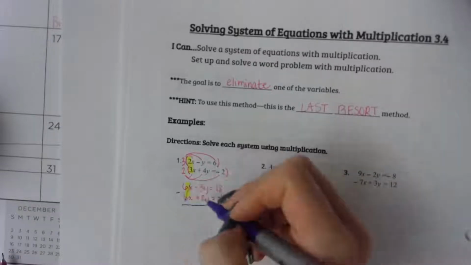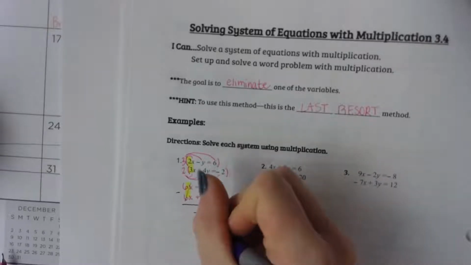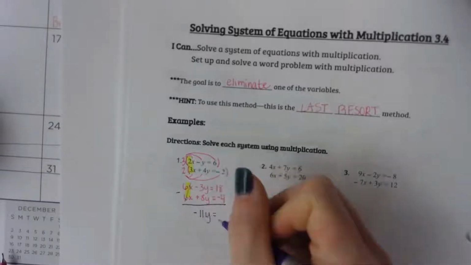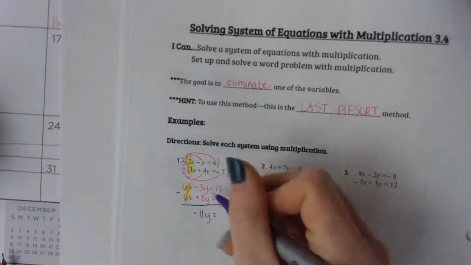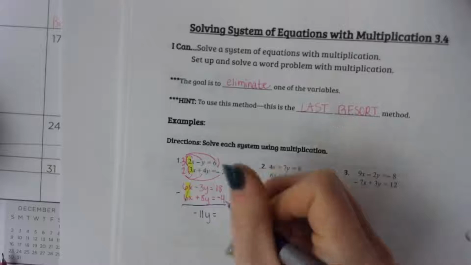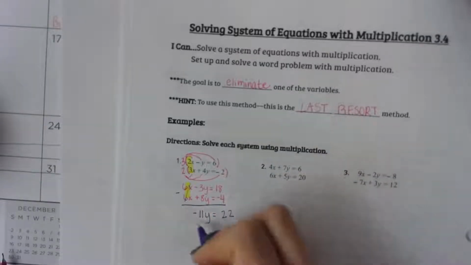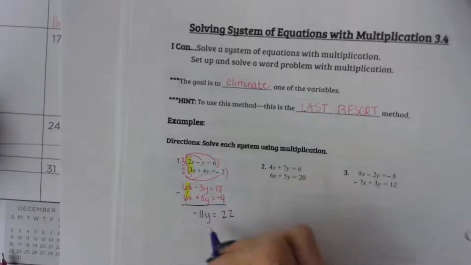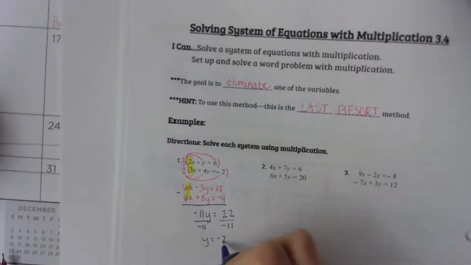Negative 3 minus 8 is negative 11y equals 18 minus negative 4, which is 22. So then when I divide by negative 11, I get y equals negative 2.